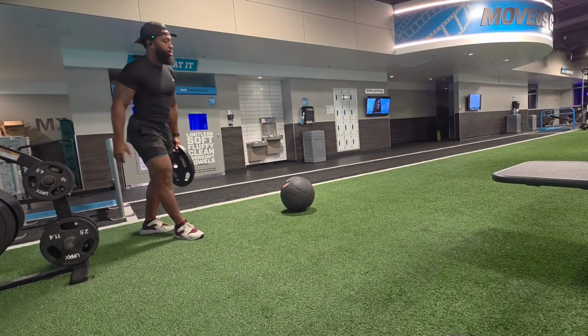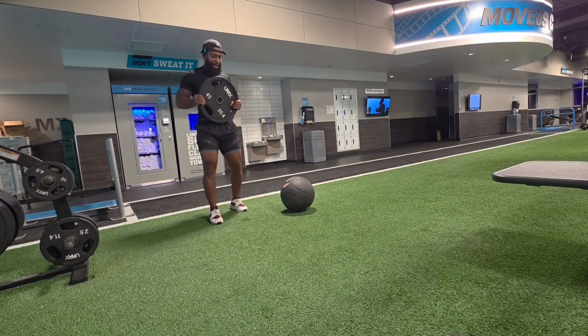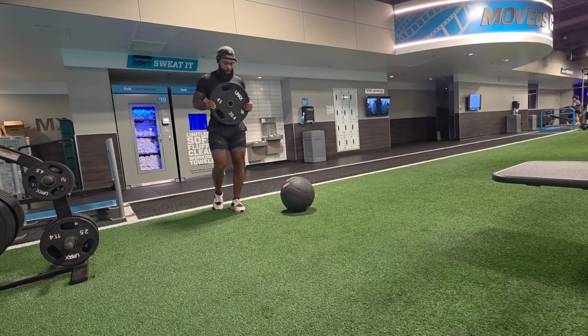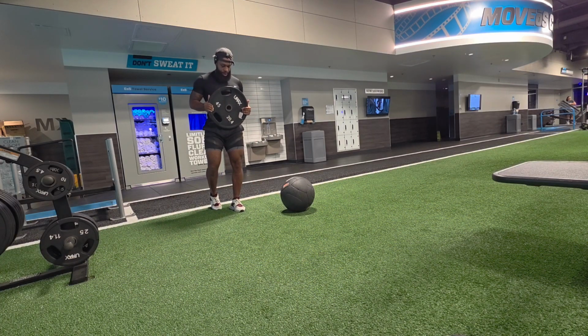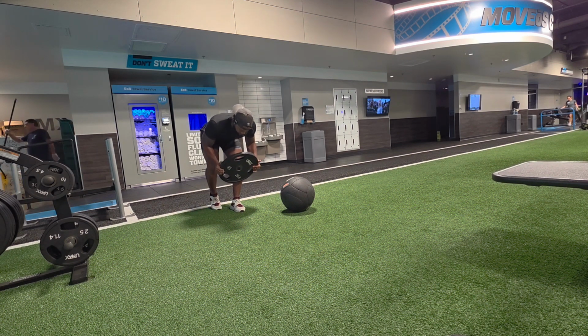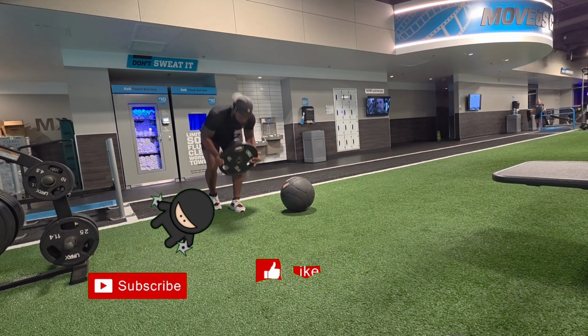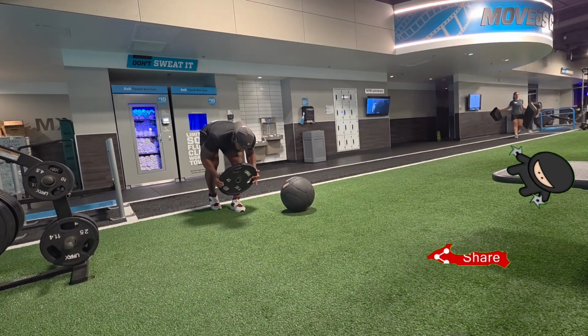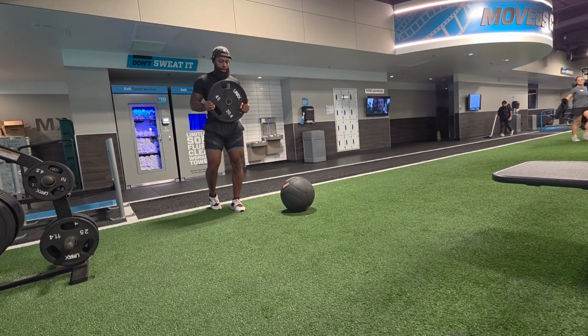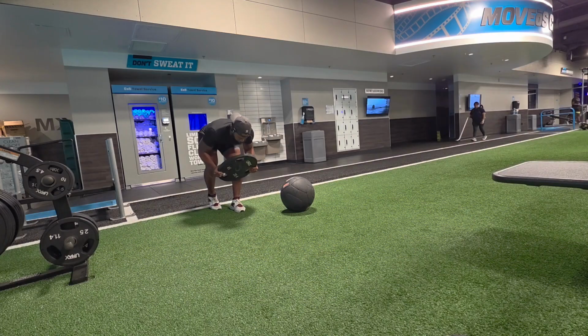You are under load, and then you go under load to allow your muscles, joints, tendons to adapt. Right? Think of it like a computer.